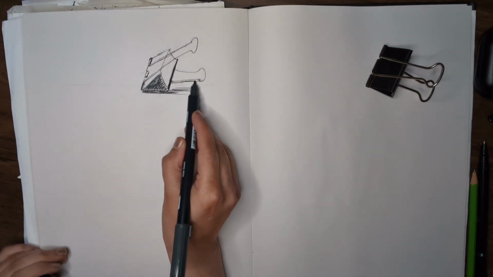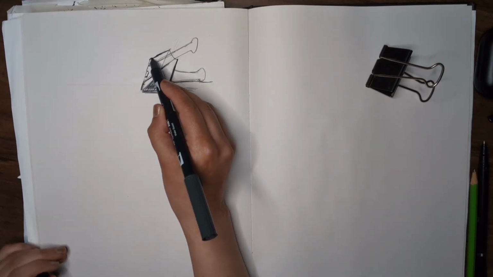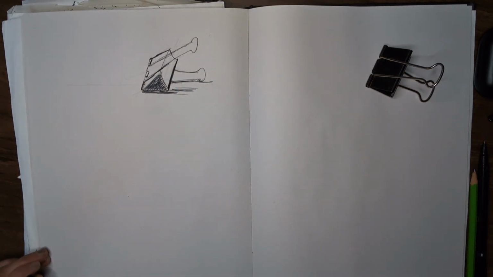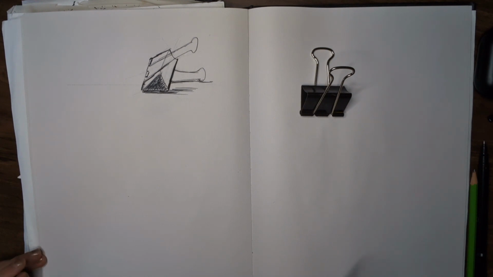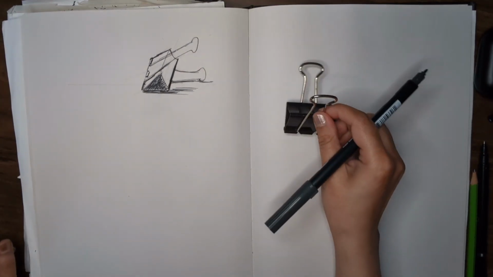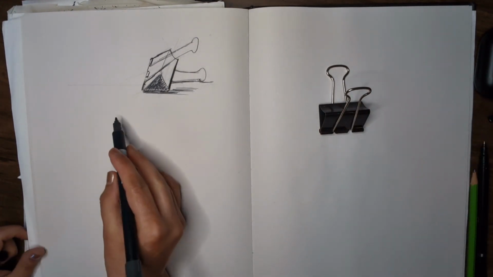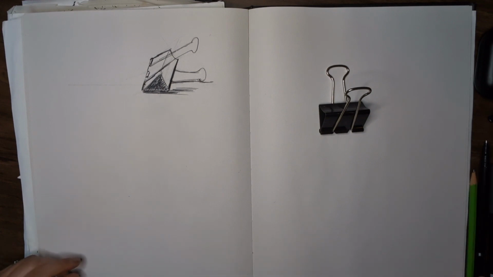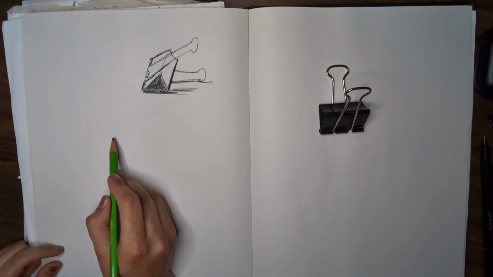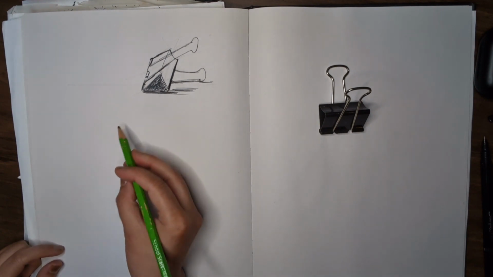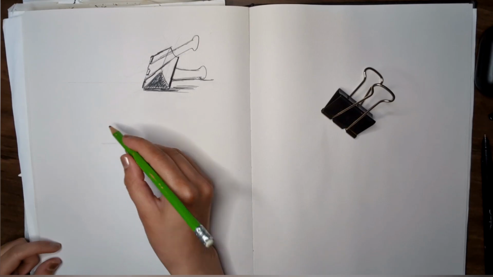There's some shadow right underneath. So here's our paper clip. I'm kind of happy with it, more or less. Now let's try from another perspective. So now I'm going to try and draw it from the front view. Same thing again. I'm going to start with the pencil very quickly, or if you feel comfortable enough, you can start right with your pen or marker. You don't have to do these steps.